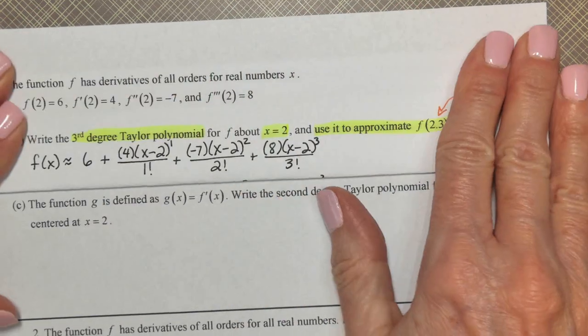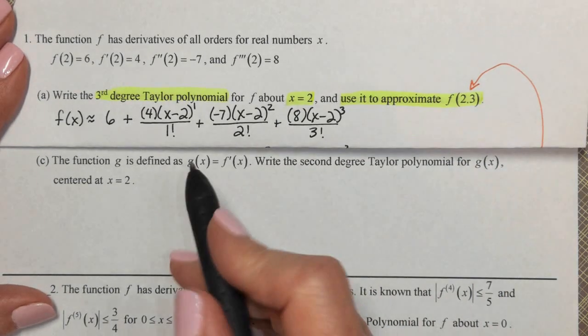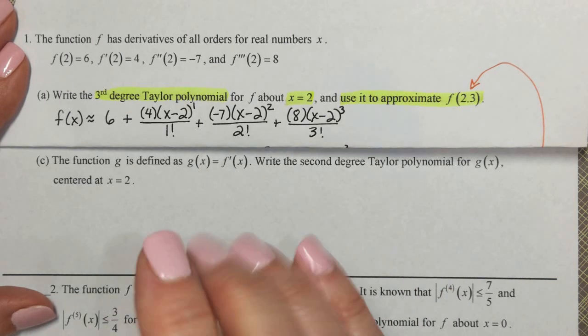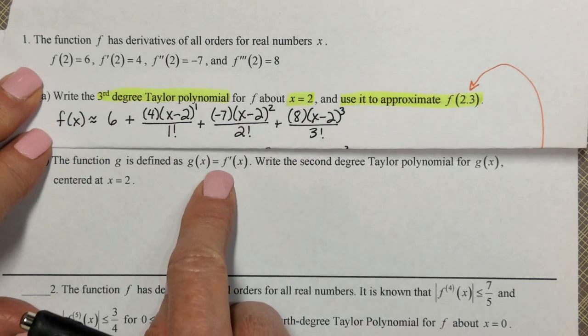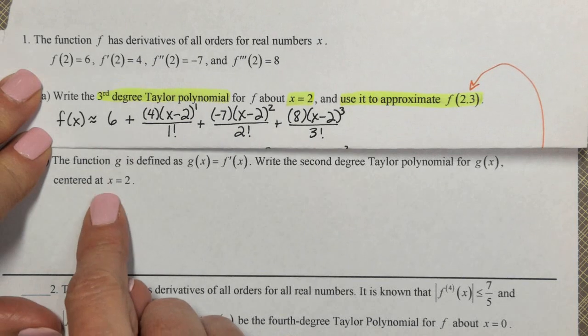I just want to be looking at, okay, there's f, and we want g to be f prime. All we have to do is take the derivative of that. Right here. We take the derivative of that, we will have f prime, and therefore we will have g. So the derivative of 6 is nothing.